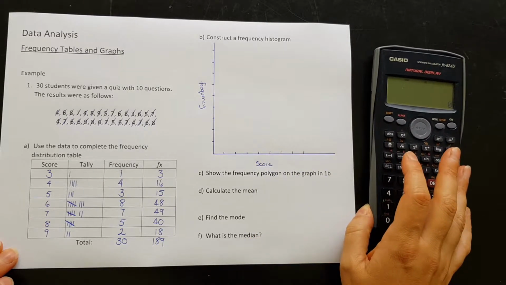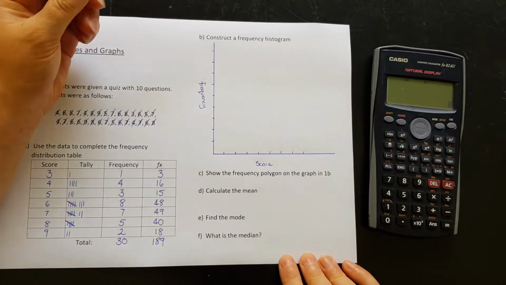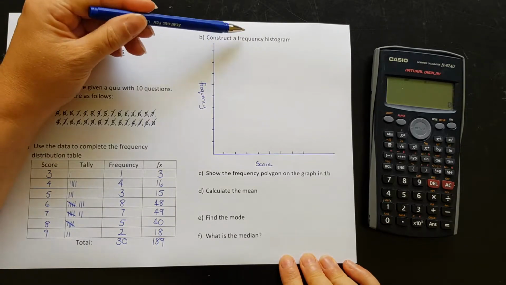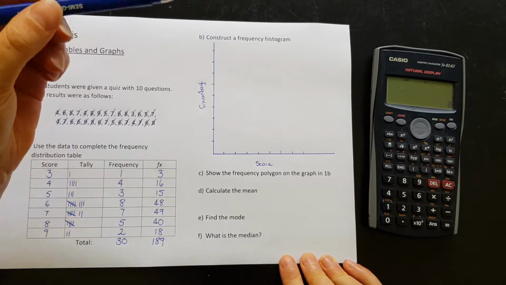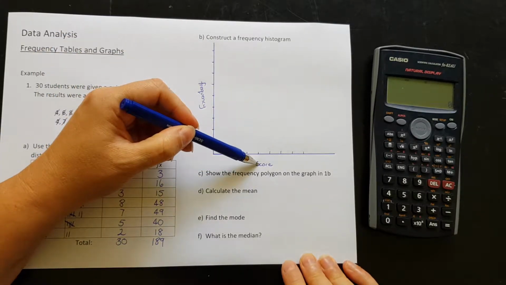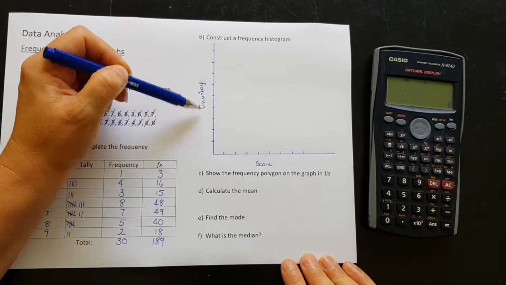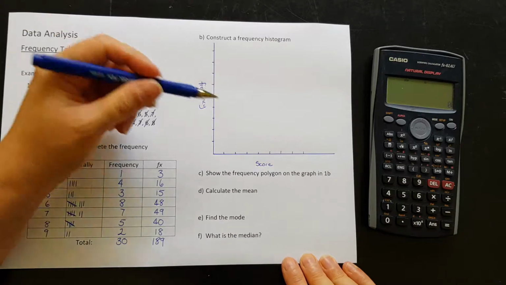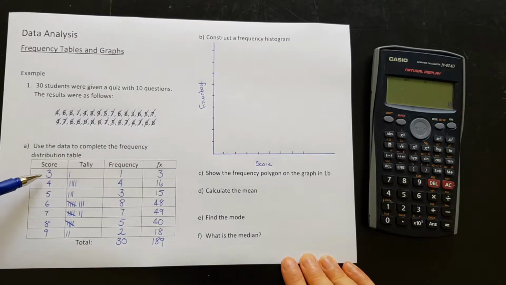So let's have a look at B. Now I've started drawing the graph over here. We want to construct a frequency histogram. So for a histogram, we need to draw one of these L-shaped graphs here. The score is always going to be on the horizontal axis, the bottom axis down here, and the frequency is your vertical axis. So my scores for this question start at 3, and off they go.